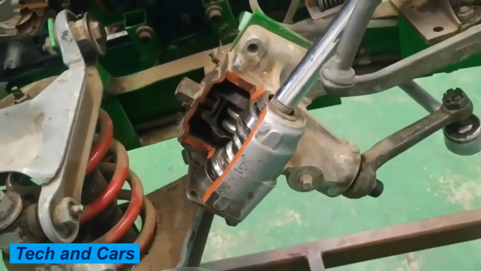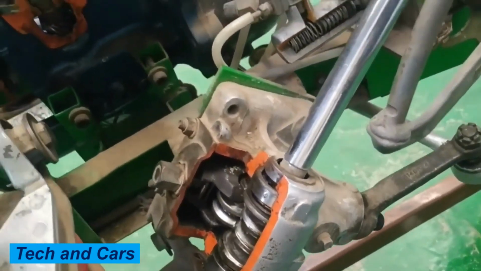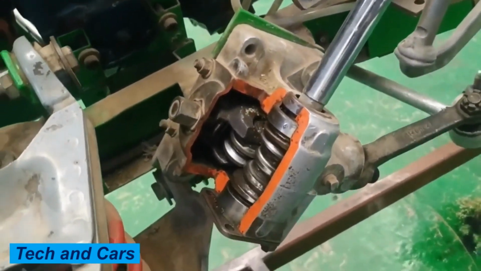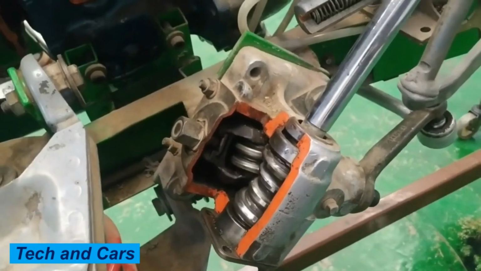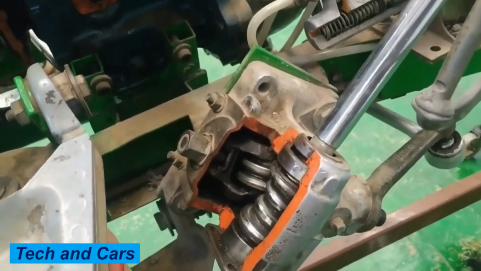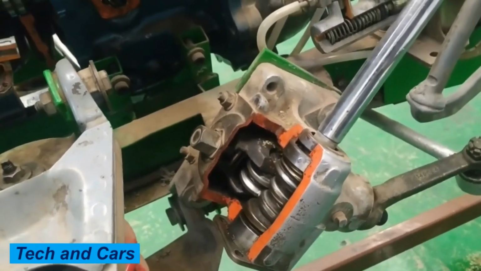It is very similar to the worm and sector type gearbox. In this case, the roller is supported by ball bearings within the sector or the pitman shaft. The bearings reduce sliding friction between the worm and sector. The worm also can be shaped similarly.